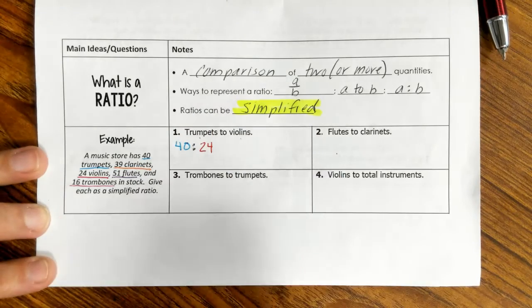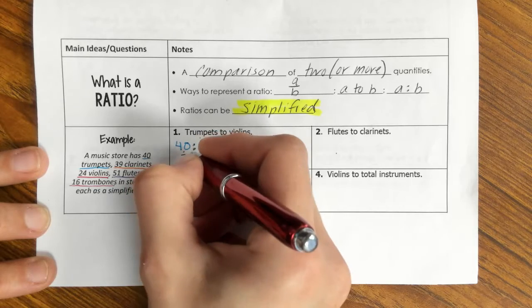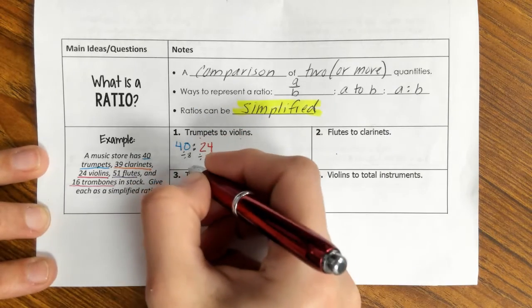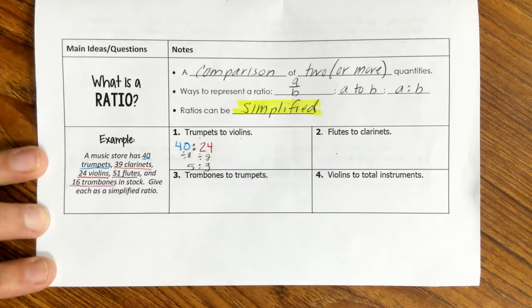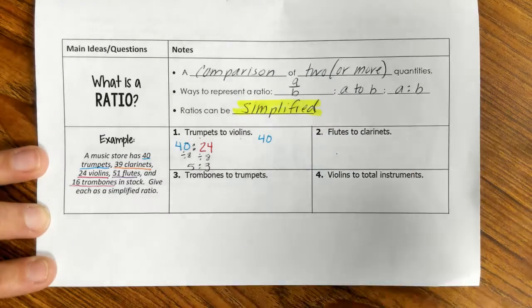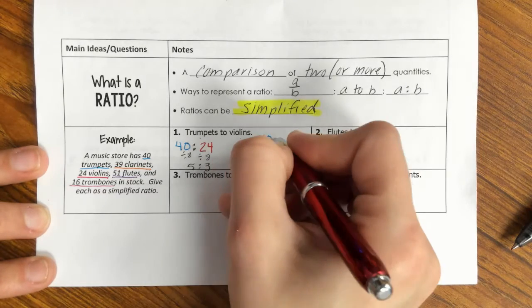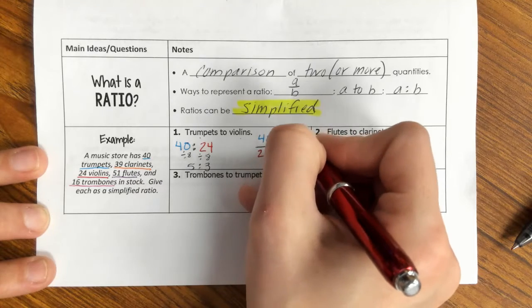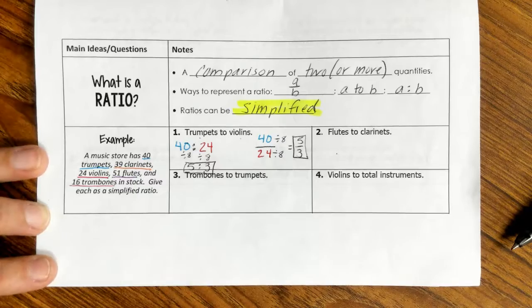Again, remembering that we need to simplify this, each one of these can be divided by 8, giving us a total of 5 to 3. And writing in fraction form, same thing, we just do the 40 over 24, dividing both by 8 to simplify that fraction, and we would have 5 over 3. So these are two different forms we'll see.